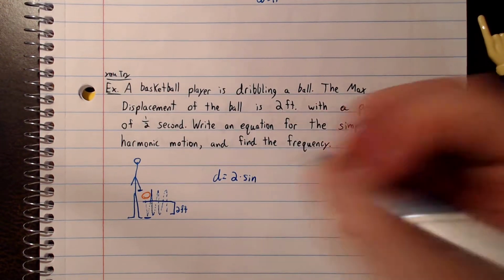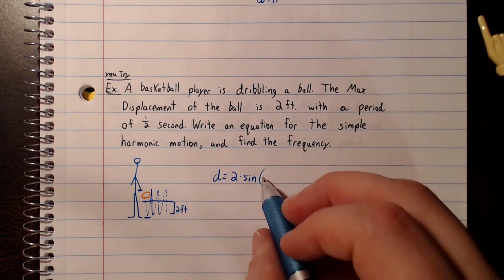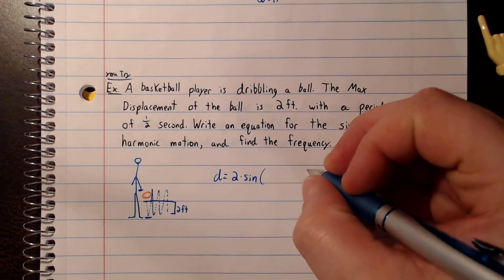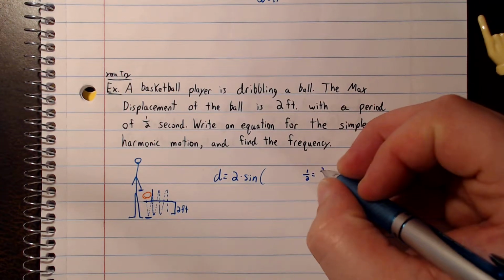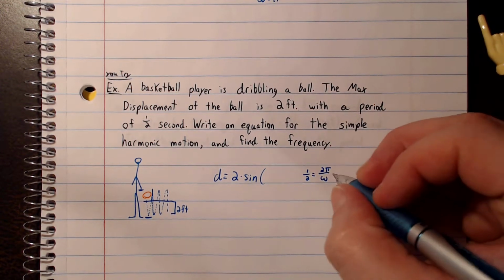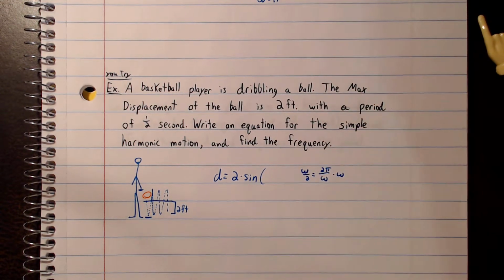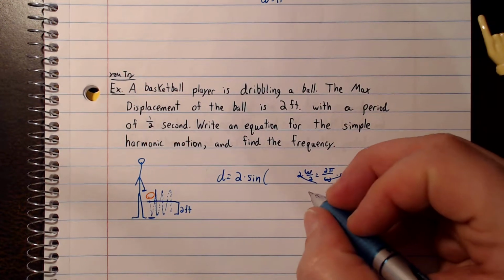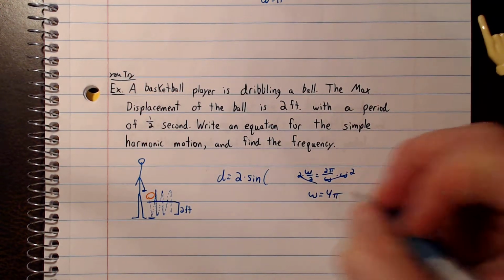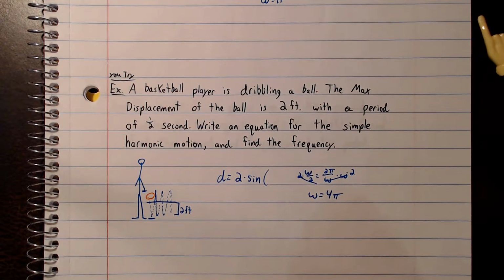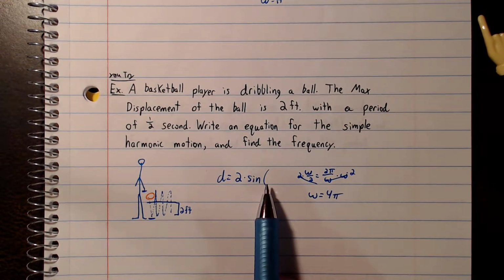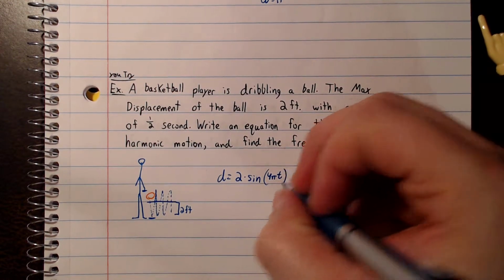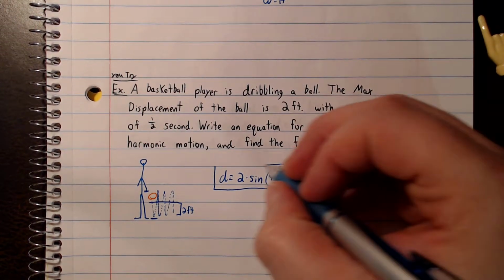Anyways, so we want D to equal, well, that's our max displacement is 2. I like working with sine. You could use cosine. It doesn't really matter. But we need W. Well, they said that the period is half a second. So we got 1/2 equaling 2 pi over W. I'm going to multiply by W on both sides, and then multiply by 2. So we get 4 pi over W. Okay, just plug that into that equation. That's where it needs to go. 4 pi times T. That's our equation.